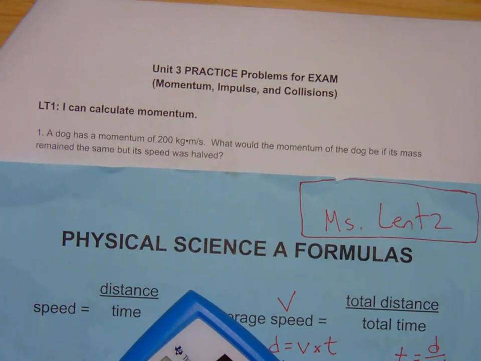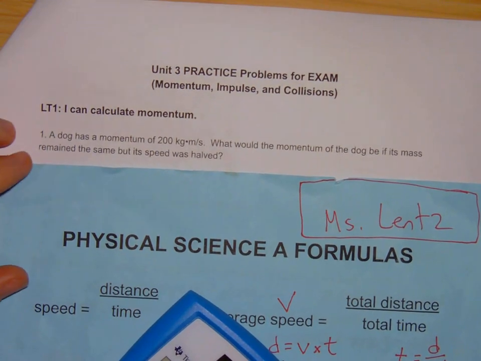Alright, these are the Unit 3 practice problems for the Physical Science A exam. And just like the previous two units, I will walk you through the steps. It always is more beneficial if you actually work through them with me instead of watch me work through them. So I would suggest a calculator, formula sheet. And we will jump right into it.